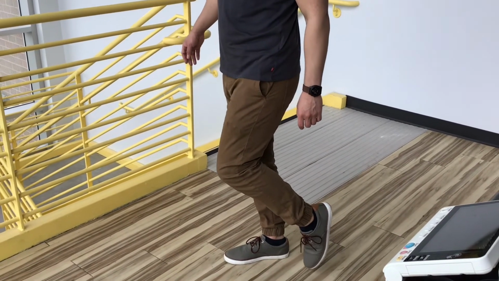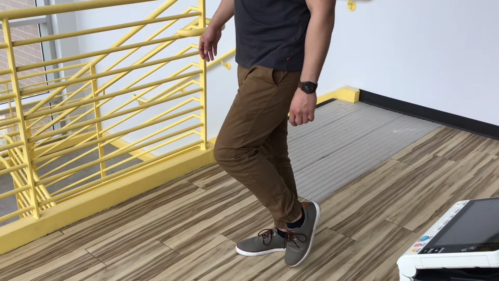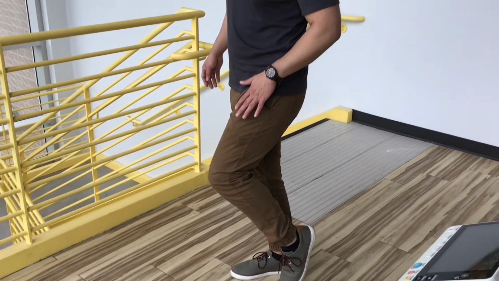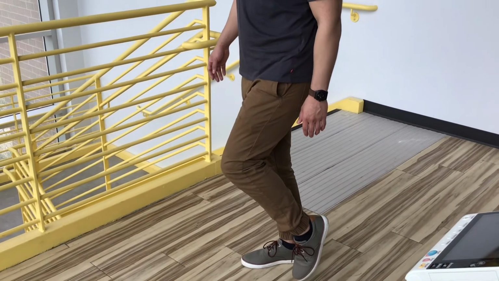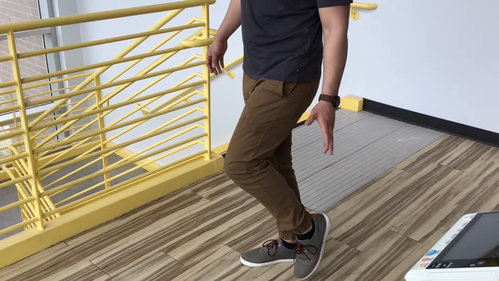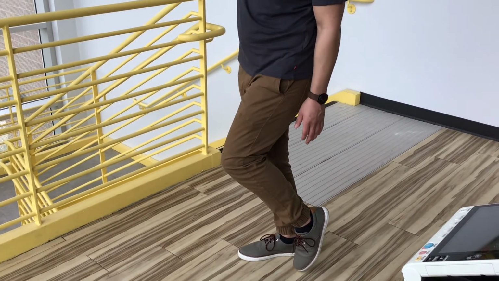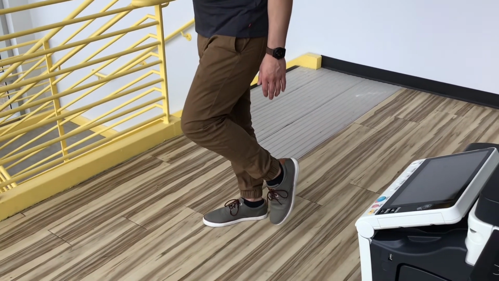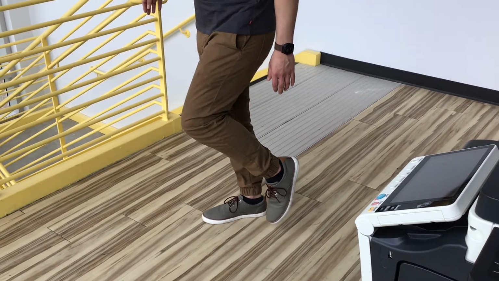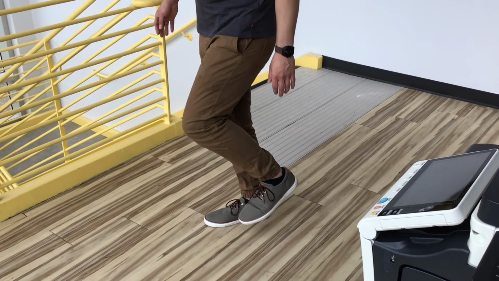Moving on to the mid-swing. The hip is still at 30 degrees. Your knee is now flexed at about 65 degrees. And we are now in dorsiflexion, so that's going to be 10 degrees.